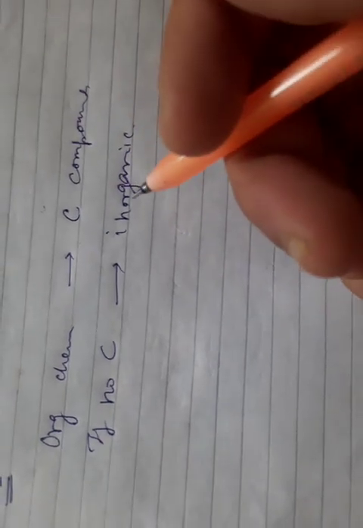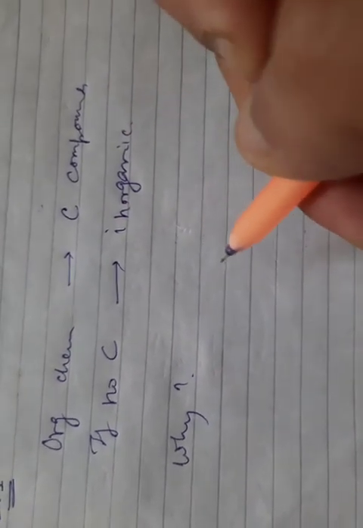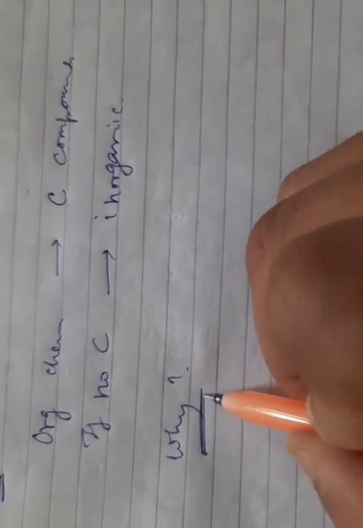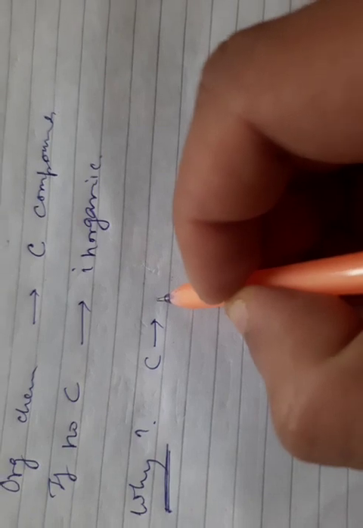Okay, so now the question is, why is there a whole field of chemistry on carbon? There are so many elements out there. In the periodic table you can see so many elements. But why particularly a branch of chemistry on carbon? Because carbon is central to the structure of life.